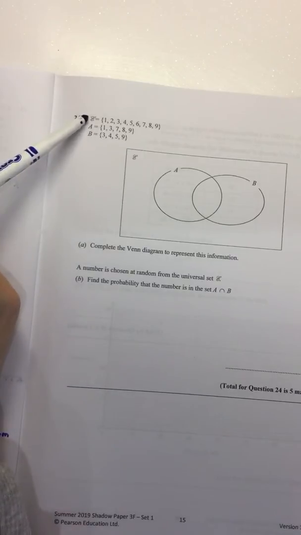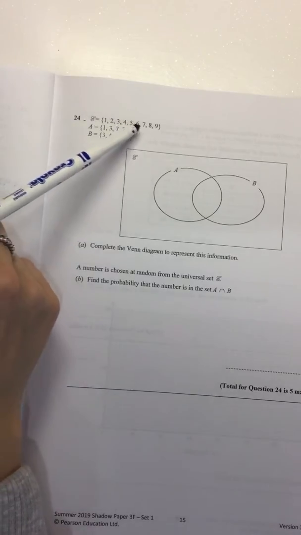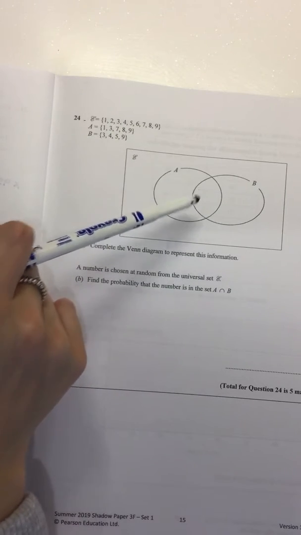So, a Venn diagram question, which most people found okay. Part A was okay. Part B was quite hard, but most people found part A all right. What we need to do is put all these numbers, 1, 2, 3, 4, 5, 6, 7, 8, 9, into this Venn diagram.